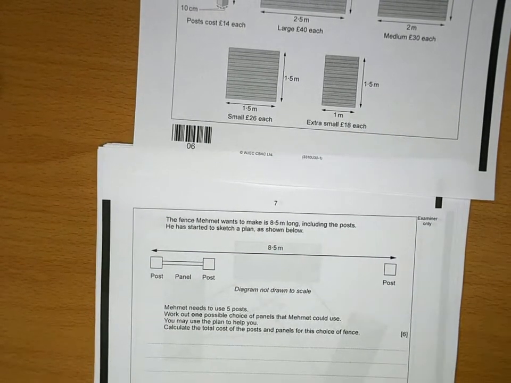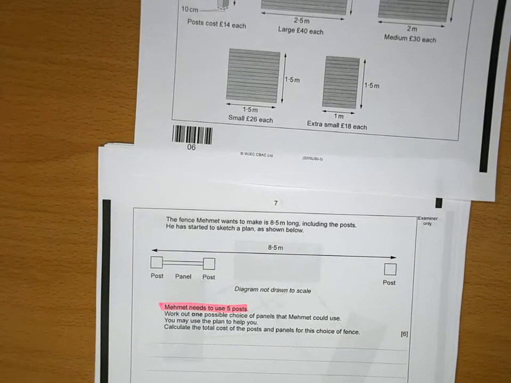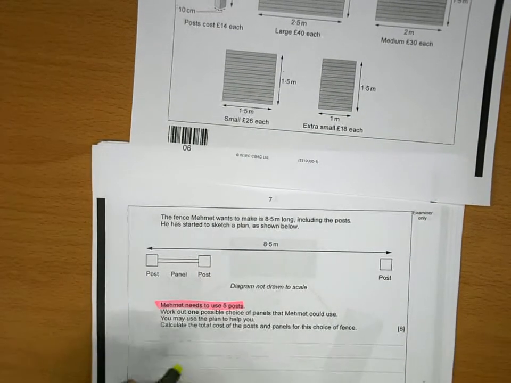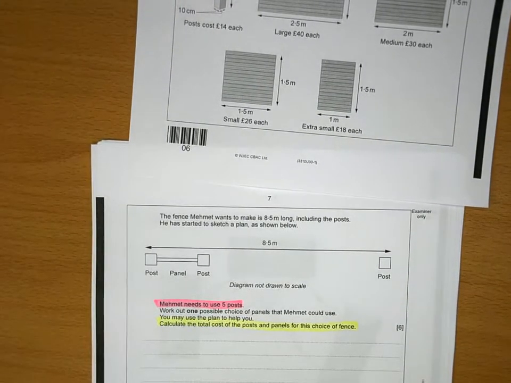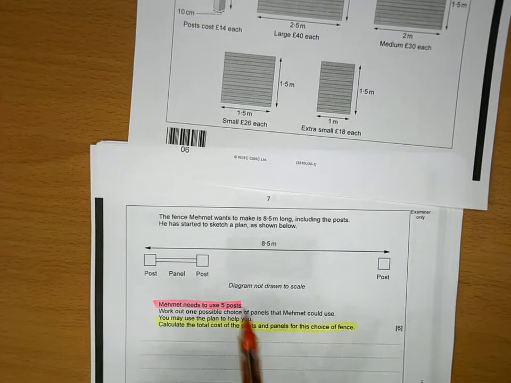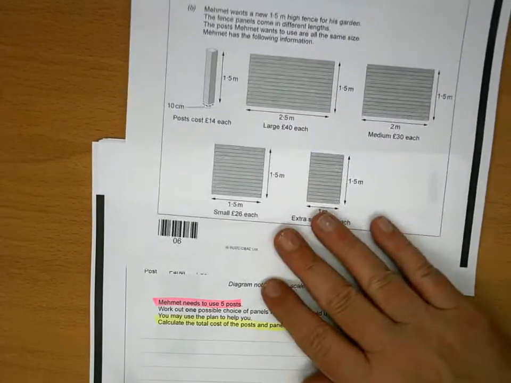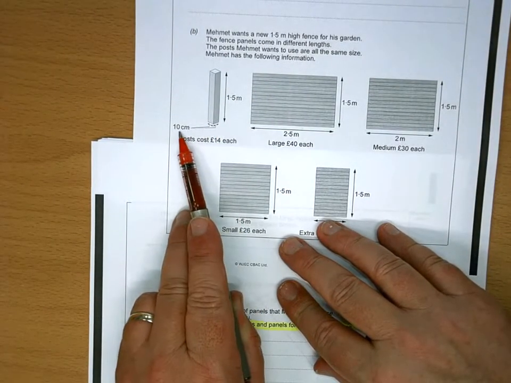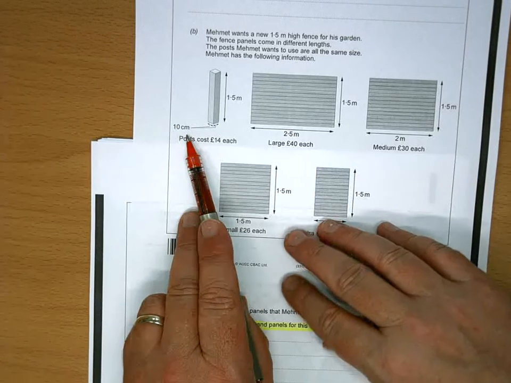Mehmet needs to use 5 posts. Work out one possible choice of panels that Mehmet can use. Calculate the total costs of the posts and the panels for this choice of fence. So the fence and the posts have to exactly fit that 8.5 metres. And I know that I'm going to be buying 5 of these posts. And each post has got a width of 10 centimetres. So the total width of the 5 posts will be 5 lots of 10, 50 centimetres.